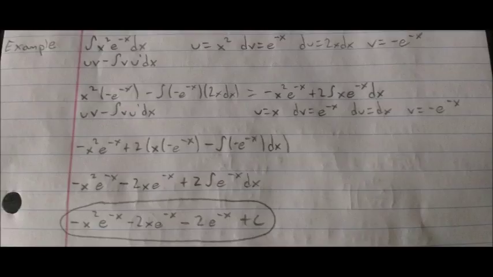Now we have something we can straight up take the integral of under the integrand, and so the answer to the problem is negative x squared times e to the negative x minus 2x e to the negative x minus 2 times e to the negative x plus c.